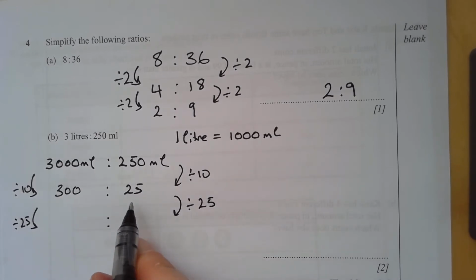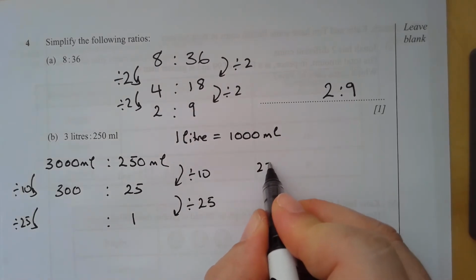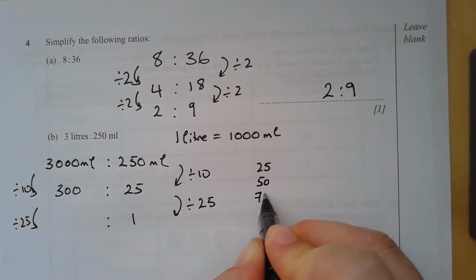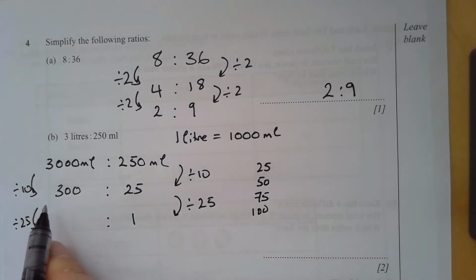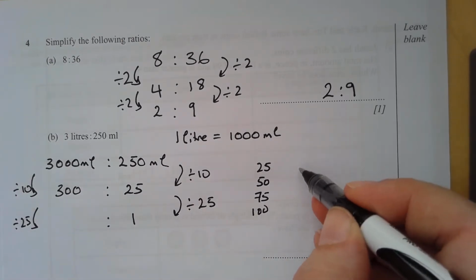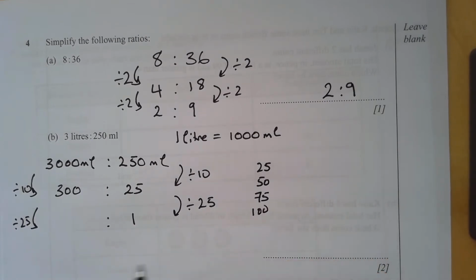So there's 125 here. How many 25s? Well, 25, 50, 75, 100, there are 4 in 100. We've got 300 here, which we could have 3 columns of the same. So therefore, we've got 3 lots of 4, which is 12. So we're looking at 12 to 1. Make sure you put that on the line.